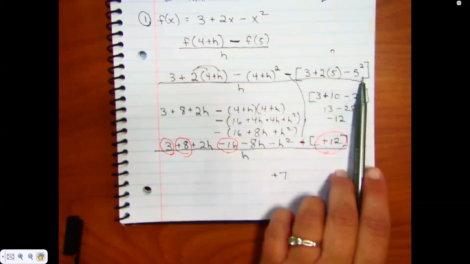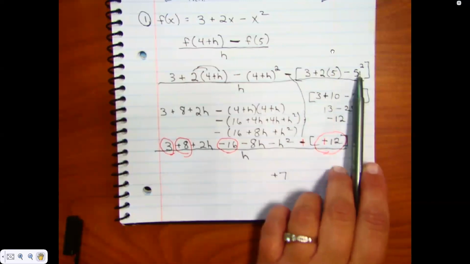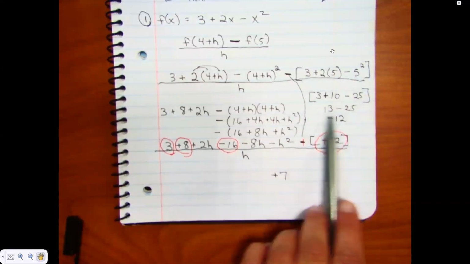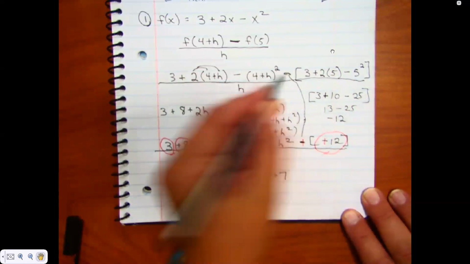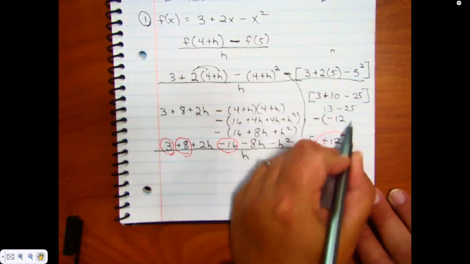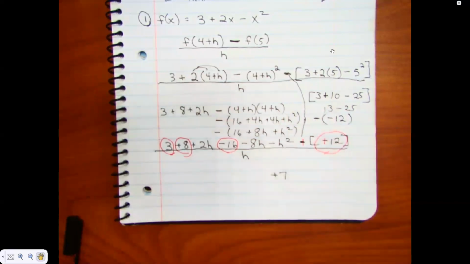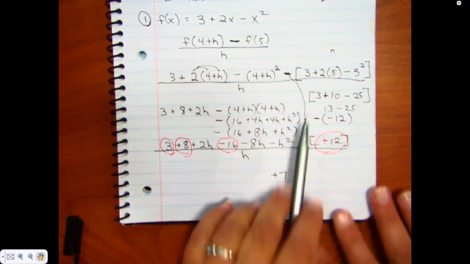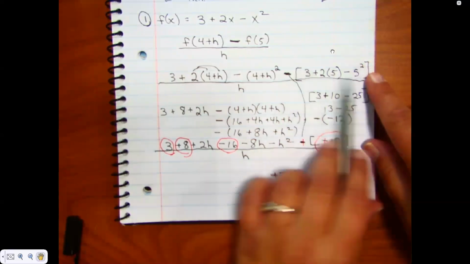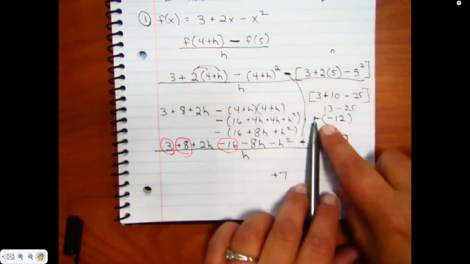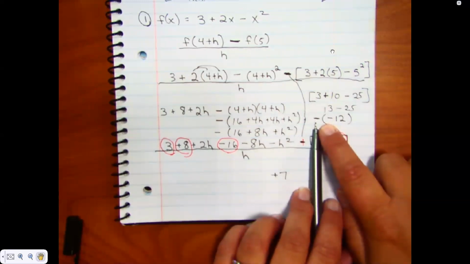This is going to be a negative 25 though, because you square the 5 and bring down the negative. But I have this negative sign in front. Does that help? So remember, 2 negatives become a positive. So you should have had a double negative there. Underneath this in the parentheses a negative 12, and then you do have that minus sign out in front.